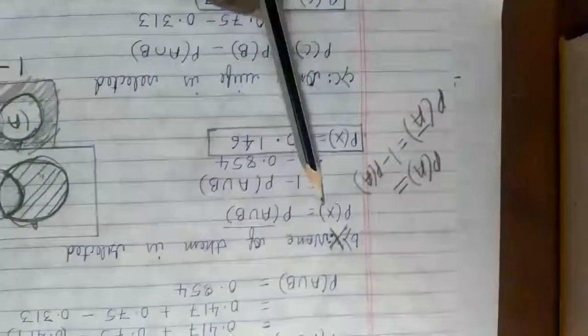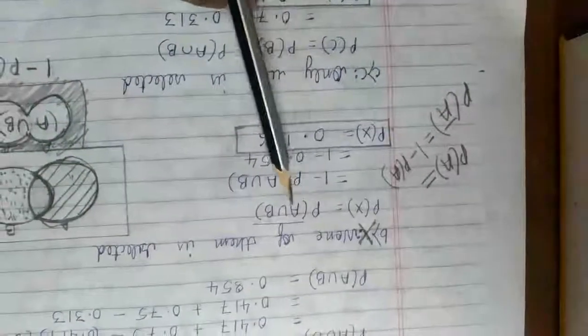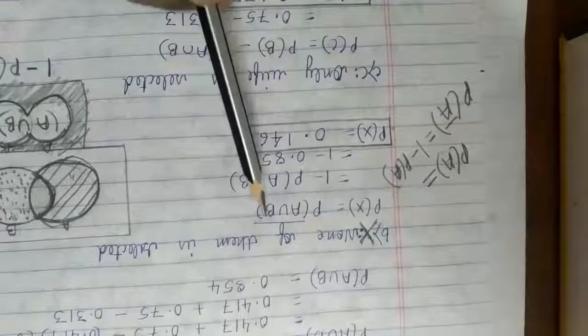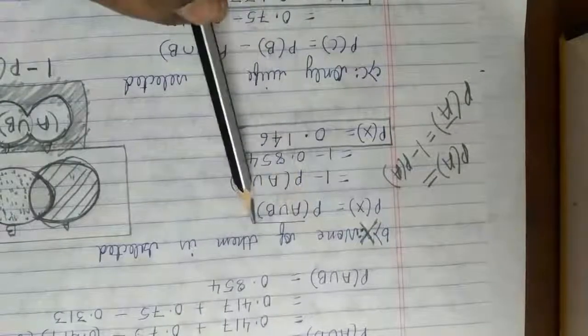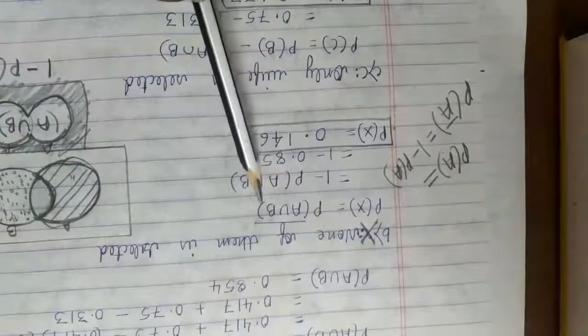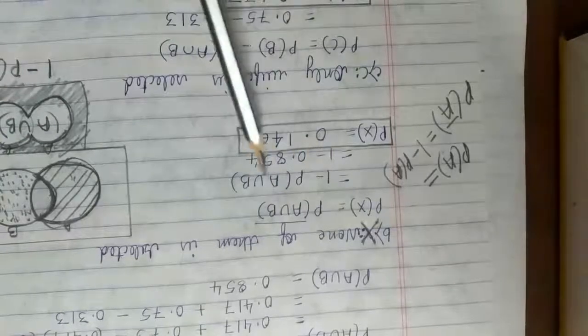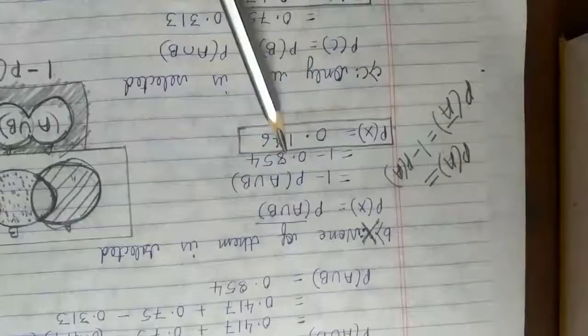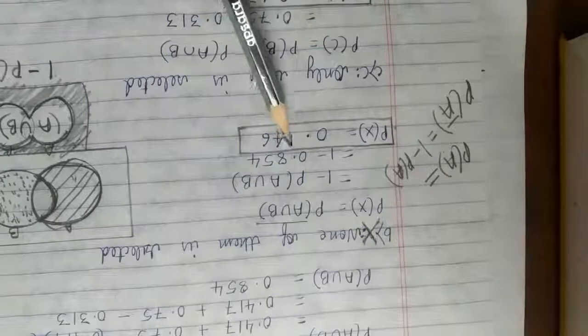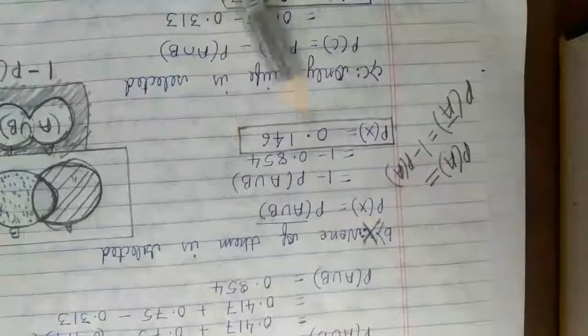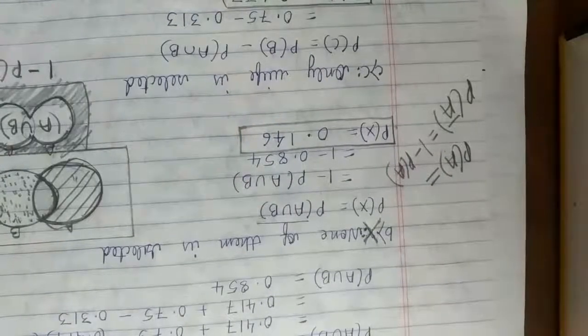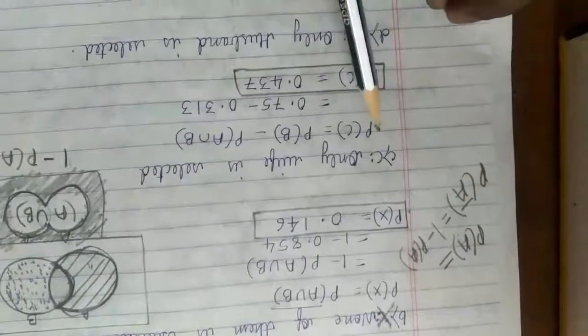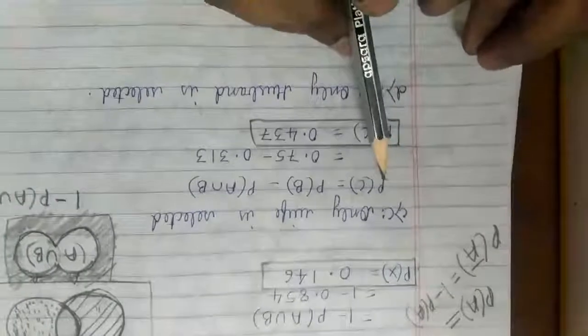So probability of X is given by probability of A or B not happening, that is, complement of A union B, which is equal to 1 minus probability of A union B, which is equal to 1 minus 0.854, which is equal to 0.146.